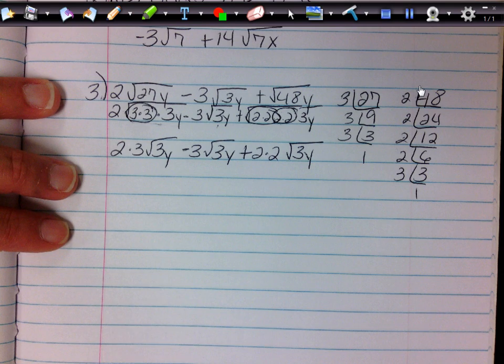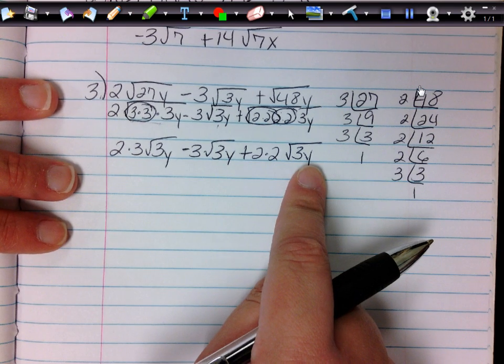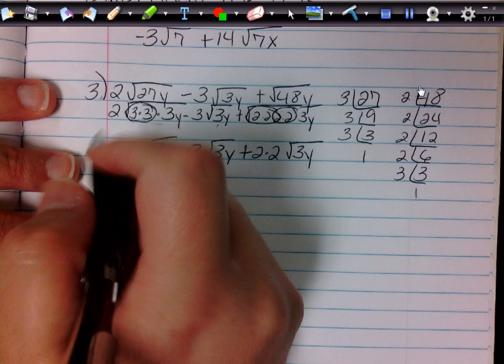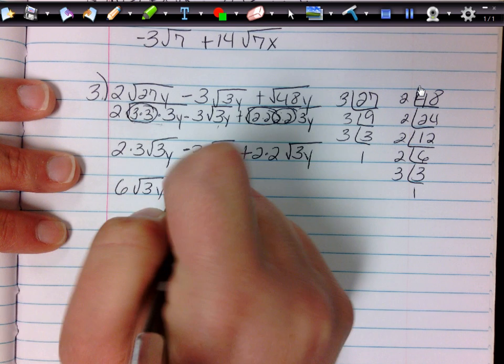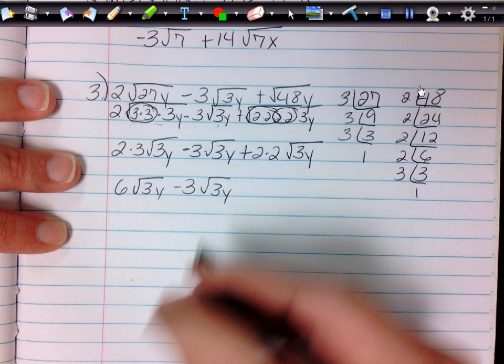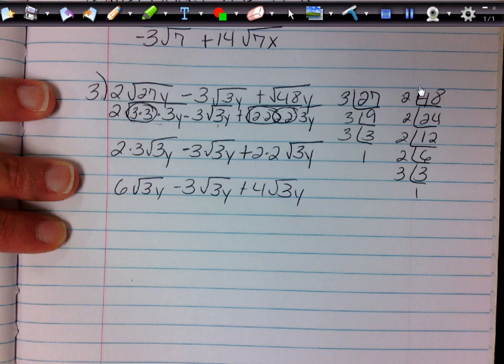3y. Now you can see I'll have all square roots of 3y, so I'm going to be able to add or subtract these together, but I need to go ahead and multiply what I have on the outside first. So here I have 2 times 3. So 6 square root of 3y minus 3 square root of 3y, and then 2 times 2 is 4, so 4 square root of 3y.